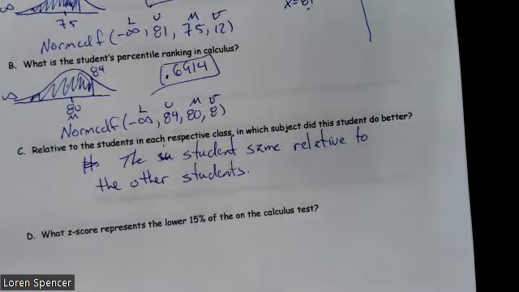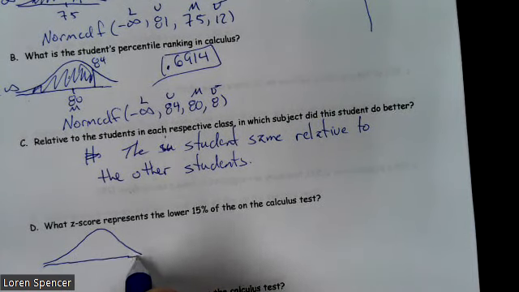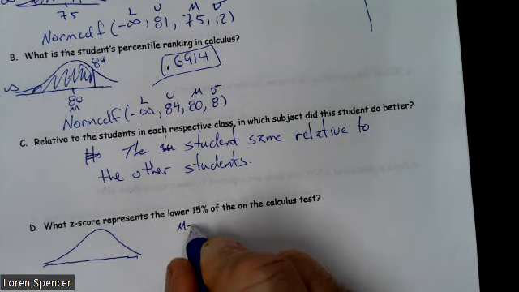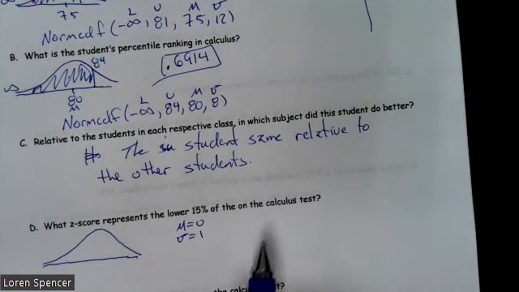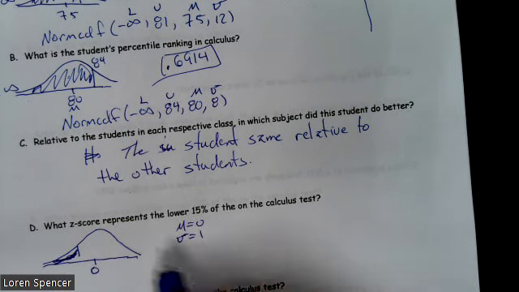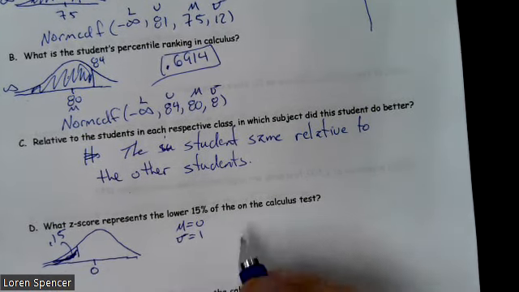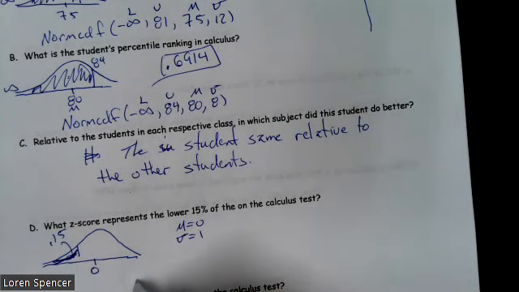All right, what z-score represents the lower 15% on the calculus test? All right, so we're talking about a z-score, and we can't forget all z-scores have a mean equal to 0 and a standard deviation equal to 1. So it wouldn't have mattered if we were talking about the calculus test or the chemistry test. We would have gotten the same z-score. All right, so the lower 15%, so we started at the bottom, and we go here. This is 0.15. And because they gave us an area, percent, or probability, that's where you have to do an inverse norm, because you're going to be looking for this value right there.